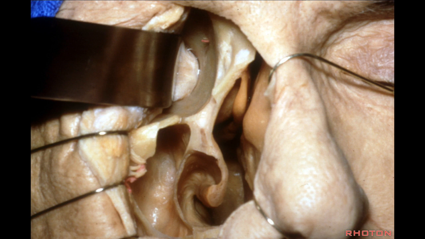So medially, you can get under the middle turbinate, work through the ethmoids, you can come through the maxillary sinus, or just a small incision, a sort of medial canthotomy approach back to the orbital apex.